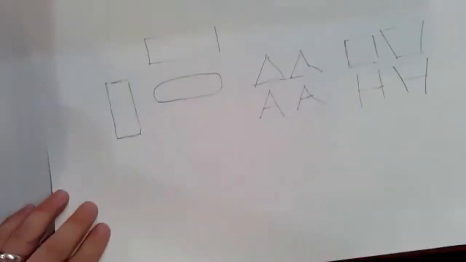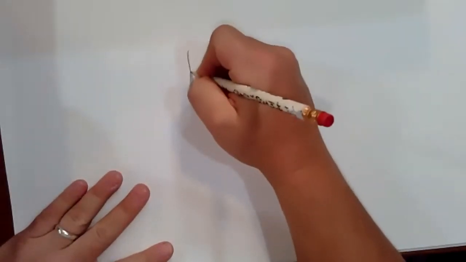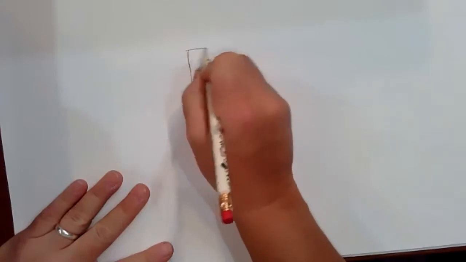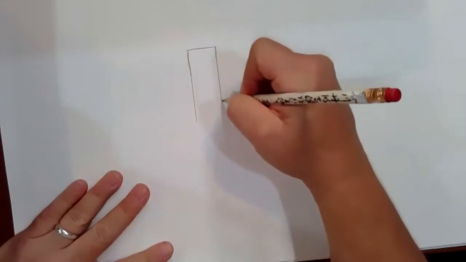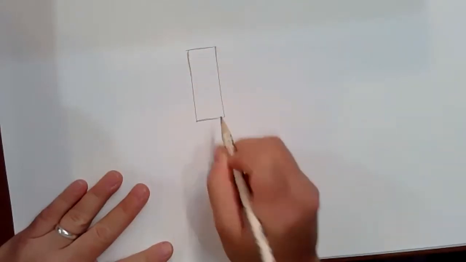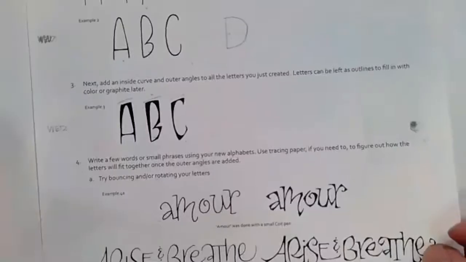So I'll work with the rectangle, and I'm gonna do my tall rectangle. I'm gonna try to stay away from letters I've already done. You have those in your examples, so I'm going to try to do something a little bit different.